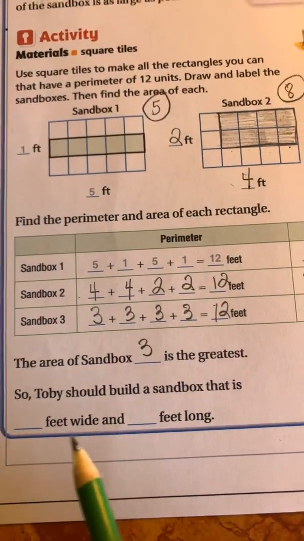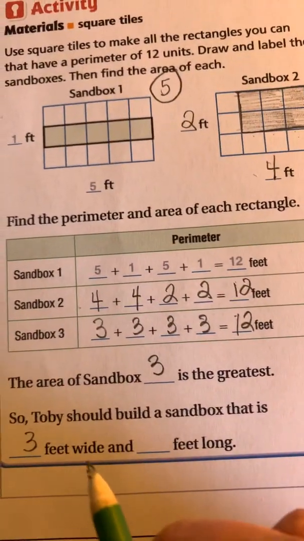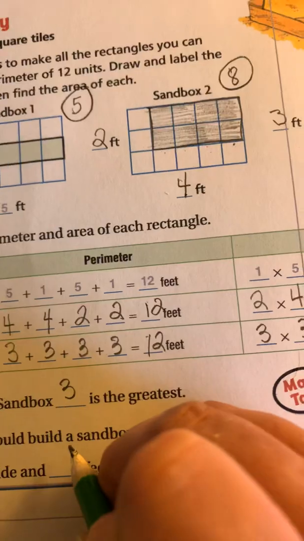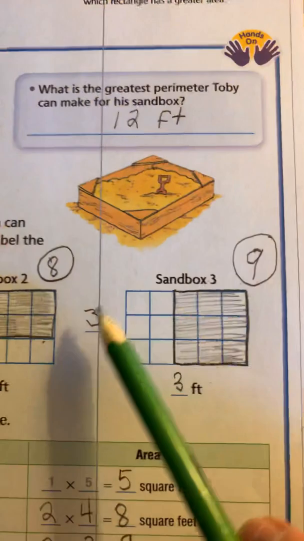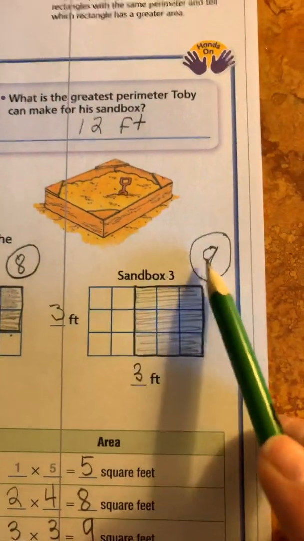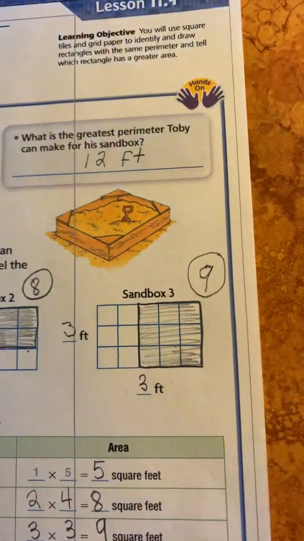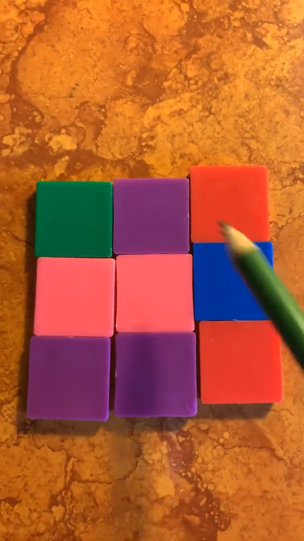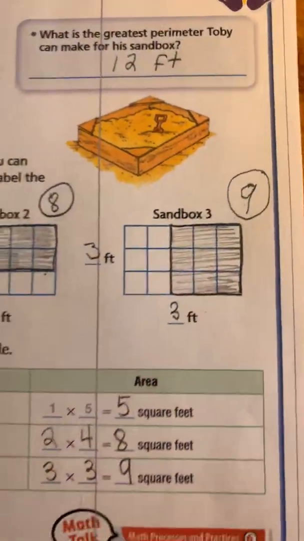Okay, so Toby should build a sandbox that is 3 feet wide and 3 feet long. Because we know if it's 3 feet wide and 3 feet long, it will have an area of 9 square feet. And that will give our children or students plenty of area to play on the inside of the sandbox.